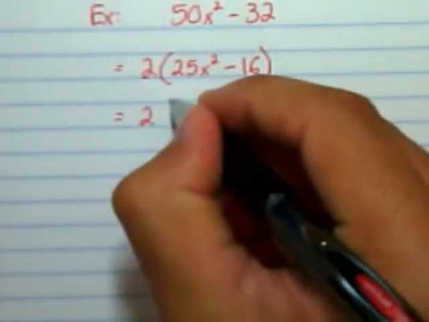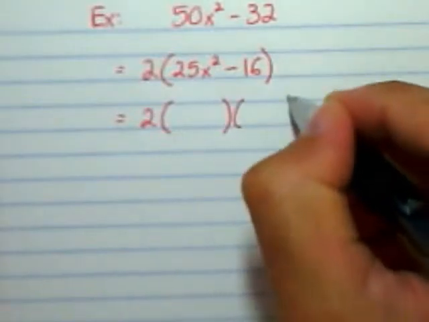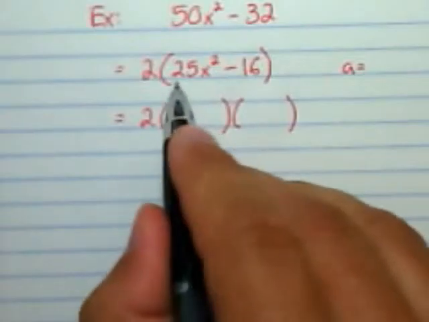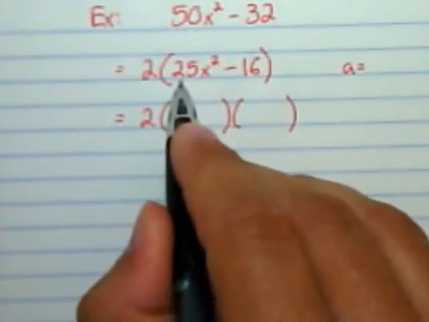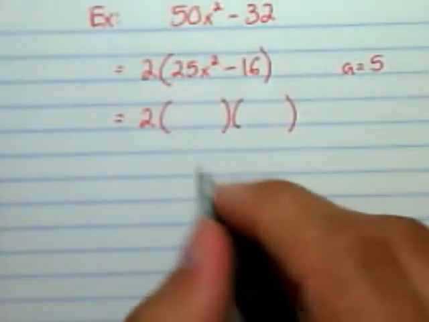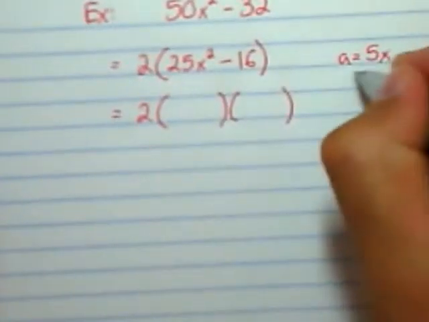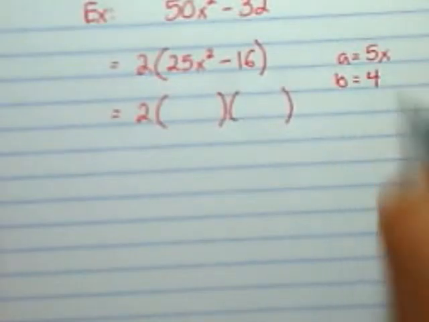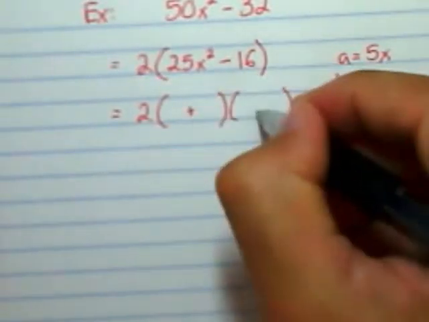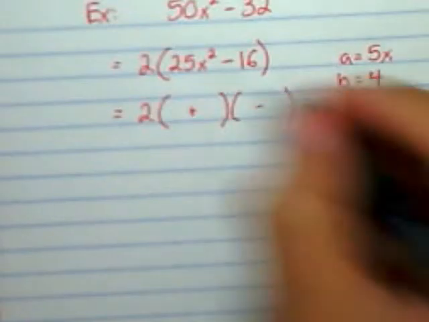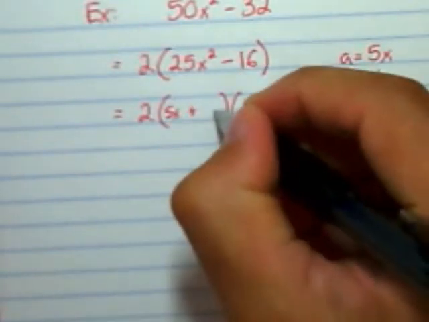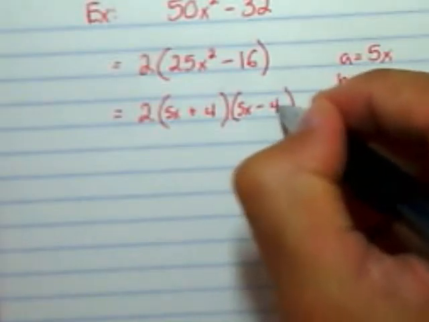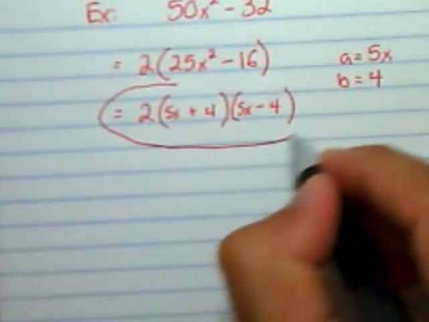So we're going to bring the 2 down, and then we're going to write our parentheses here. Well, what is our a here? Our a, 25, how do we get that? Well, 5 times 5, so 5. How do we get x squared? With x. And b, 16, where did that come from? It came from 4. We're going to put our plus, put our minus, same steps. Our a was 5x, our b is 4, our a, 5x, our b is 4. And that would be our answer.